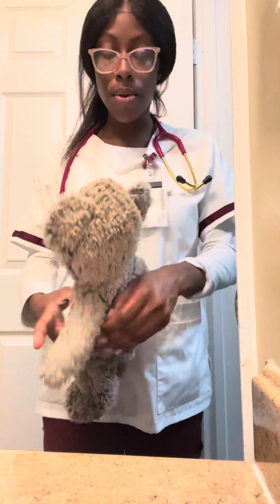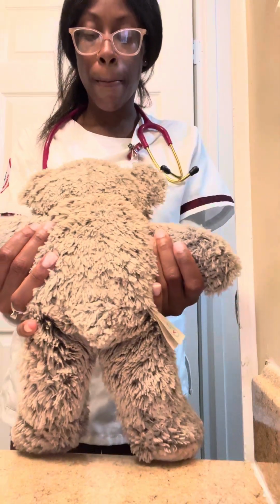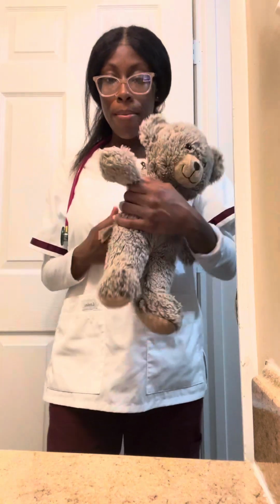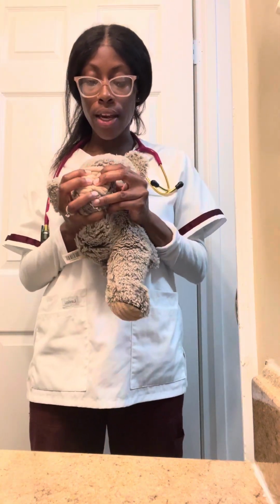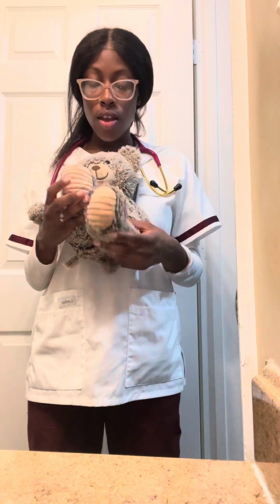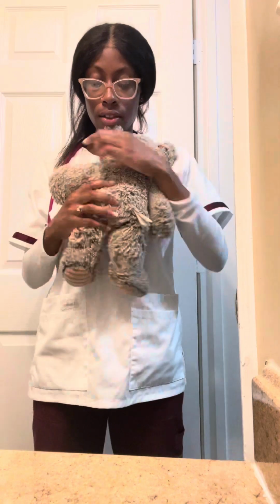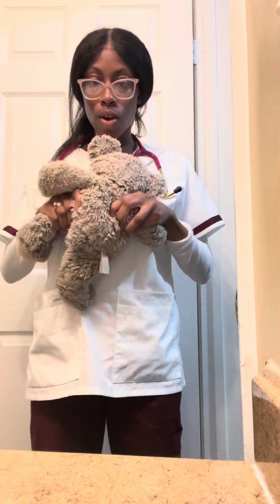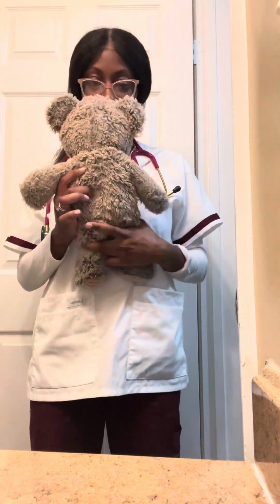Stepping, I will sit the baby up and it will look as though the baby is walking. Babinski reflex, I will rub the bottom of the feet and the toes will fan out. Trunk incurvation, I will rub the side of the spine and the baby will curve. Sorry, it's hard to do on a doll. They will curve.